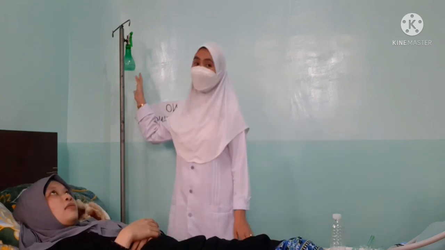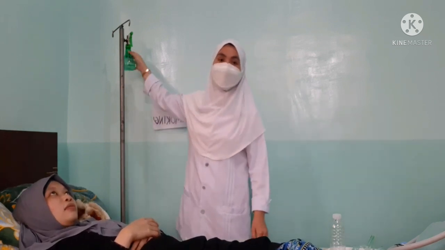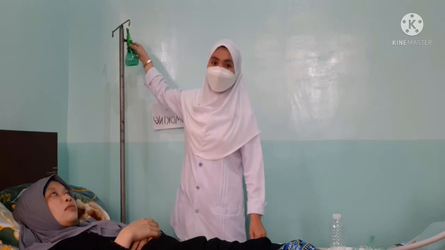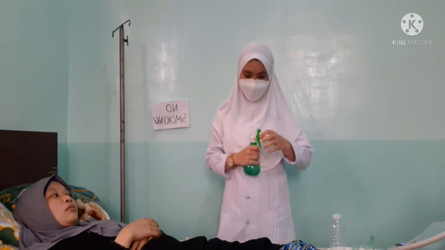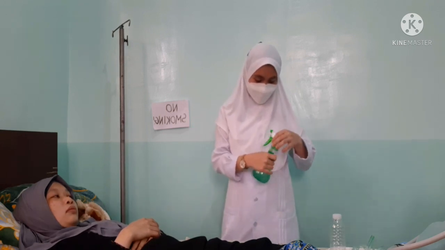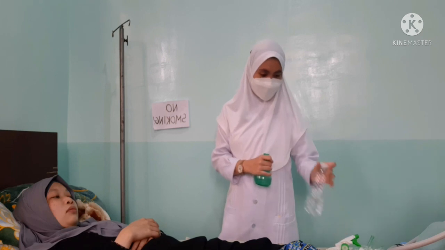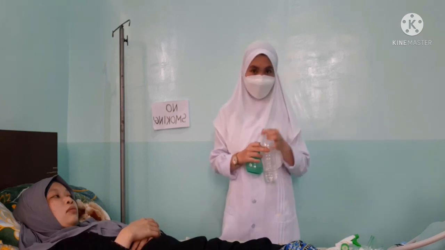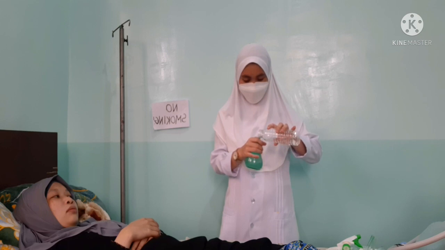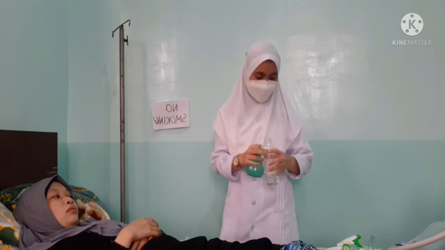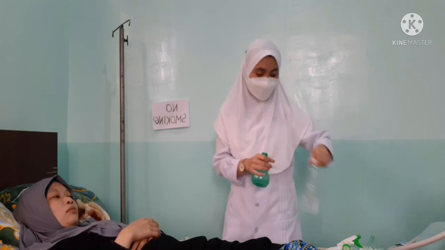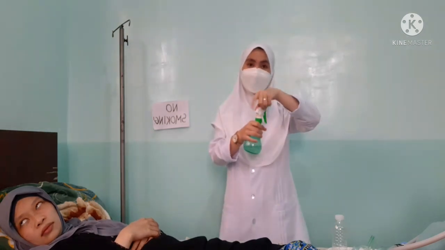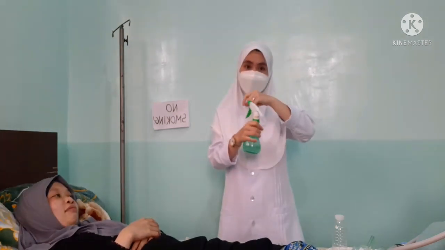So, this is our humidifier. We need to fill it with appropriate and sterile water. If needed, fill the humidifier bottle.